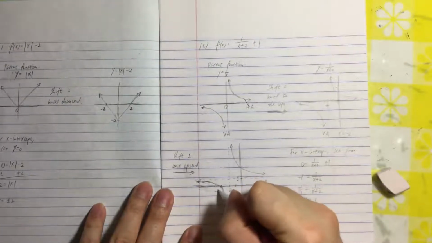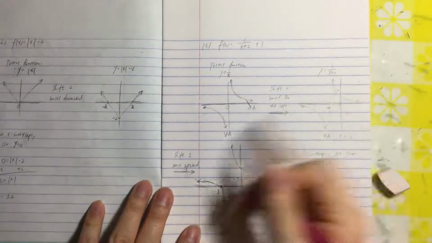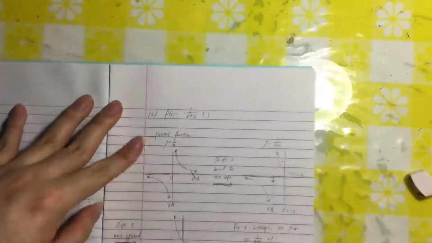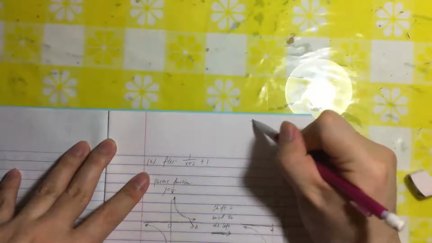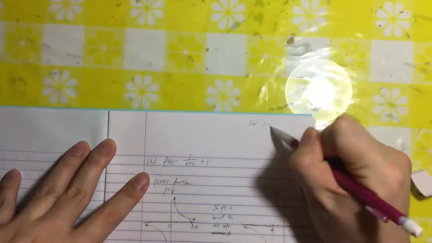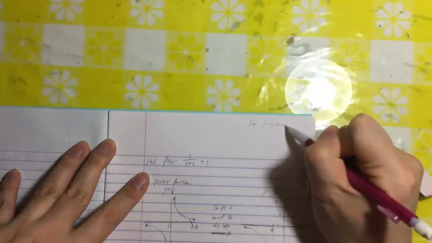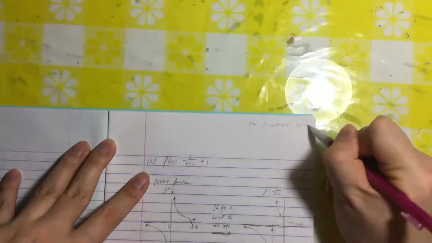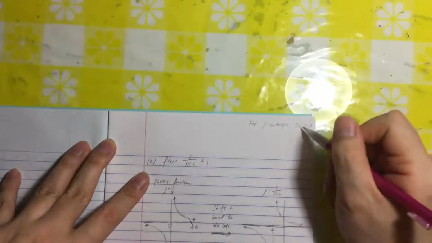The x-intercept is -3 here. For the y-intercept, we set x equal to 0.